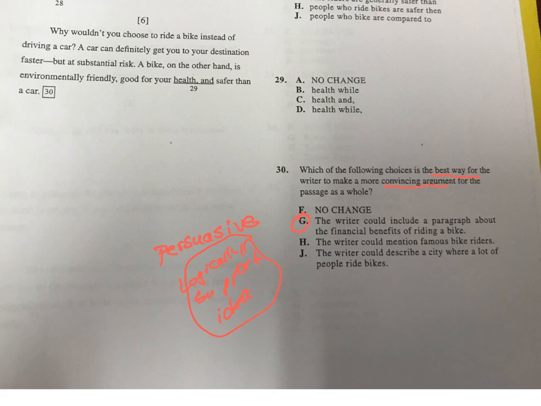An entire paragraph. When you're writing a persuasive paragraph, you guys don't like to write, and so you want to get it done quickly. But in an argument, the more examples you have, the better. And so when you look at G, H, and J, G says a paragraph about financial benefits. That's a whole paragraph with another example explaining it. That's going to be what you want to do.